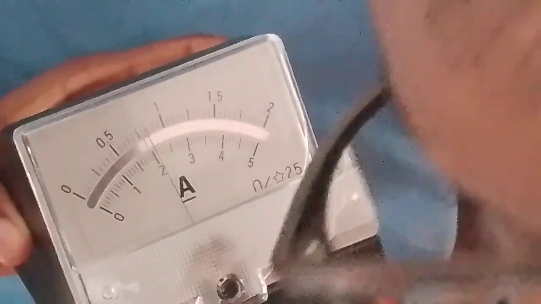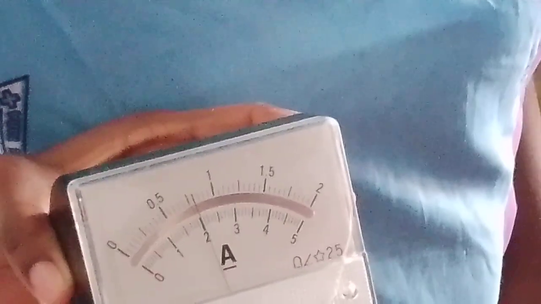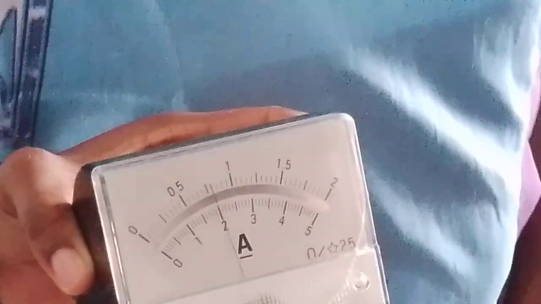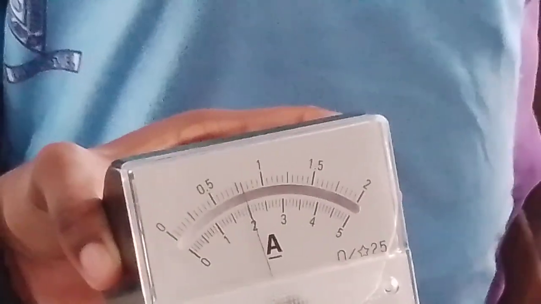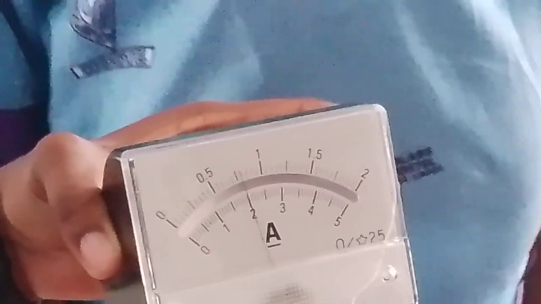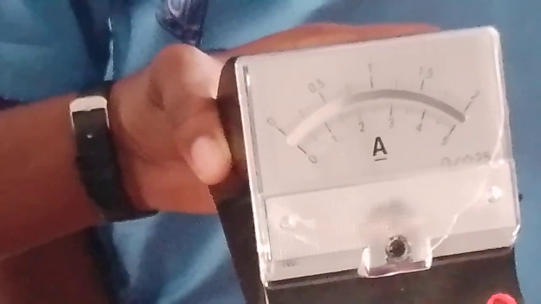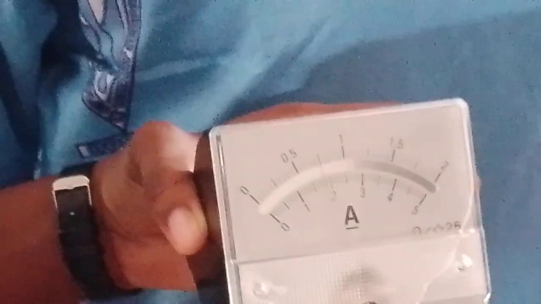Okay, so what's the reading now? Who can give me the reading? Are you reading the one up or down? The one up. Why is that so? That's where there is 2. I told you 2. If the pointer had gone beyond 2, it means there is a possibility for it to be more than 2. So we will not use the one that is 5. But since it's less than 2, we are okay with the 2 that we have there.